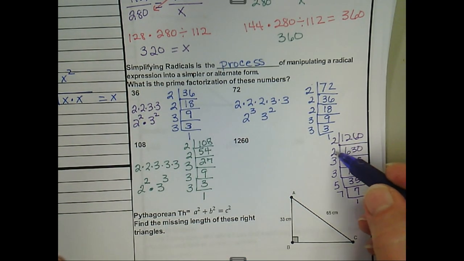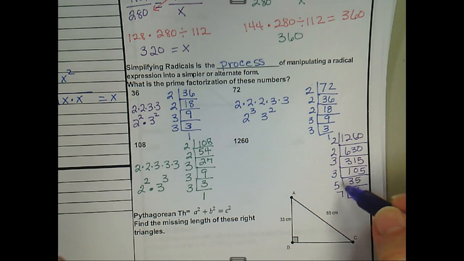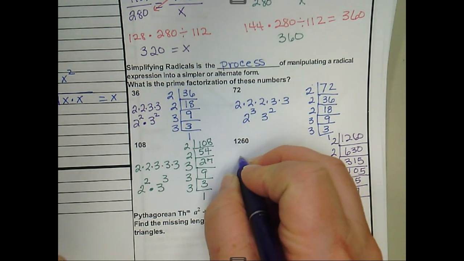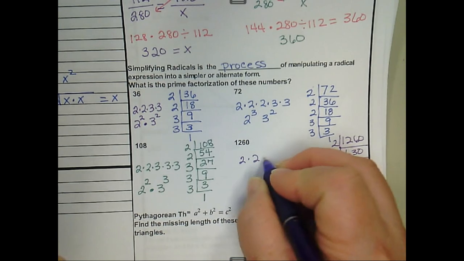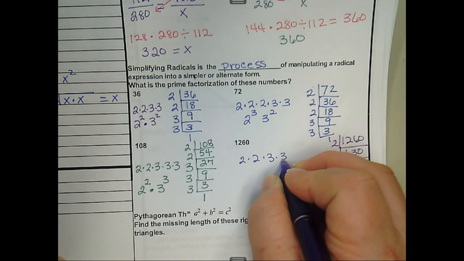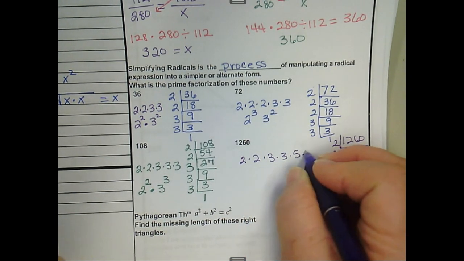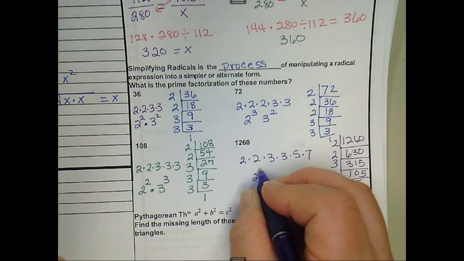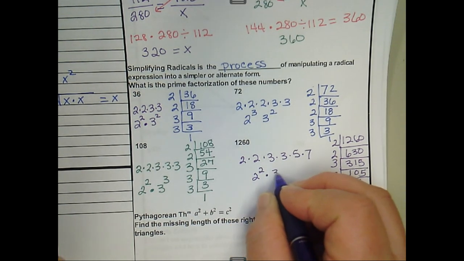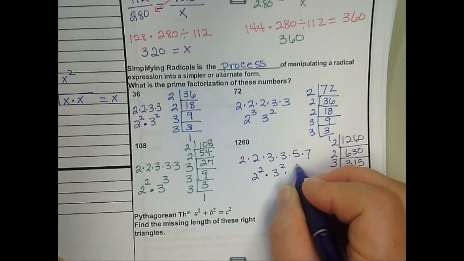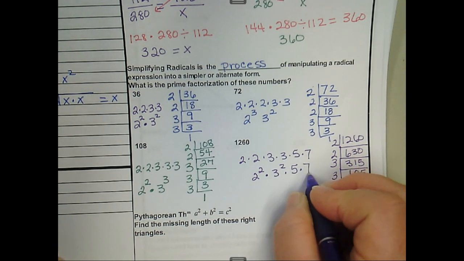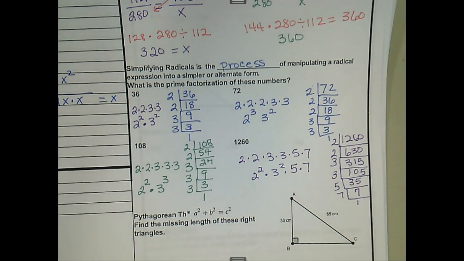So I've got 2 times 2 times 3 times 3 times 5 times 7. So this is 2 squared times 3 squared times 5 times 7. Those are the prime factors. When you multiply those numbers together, you will get 1,260.